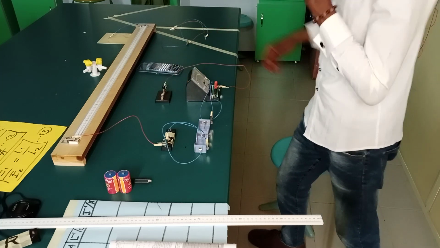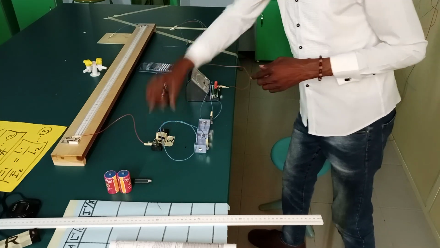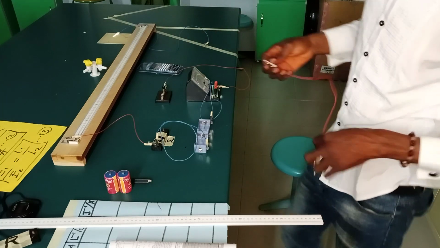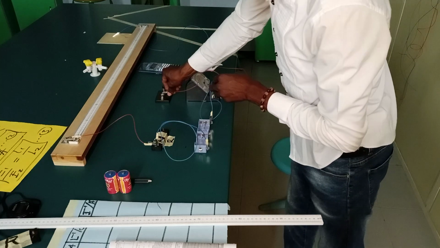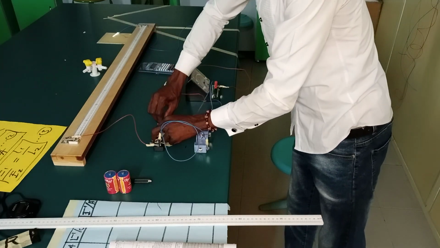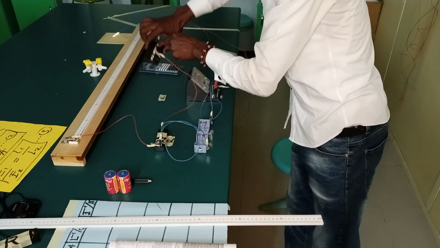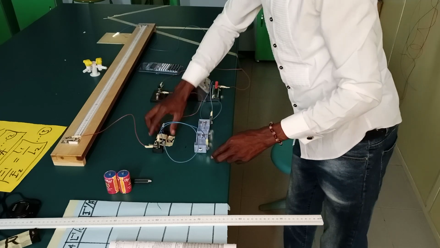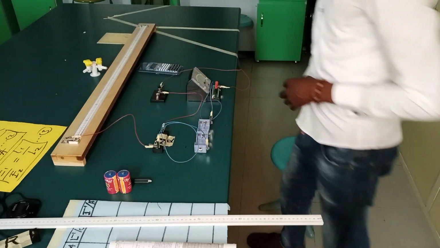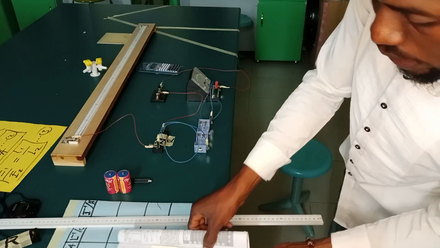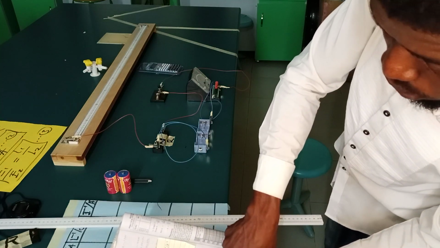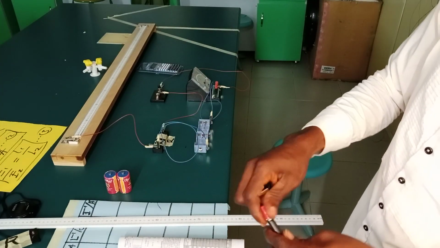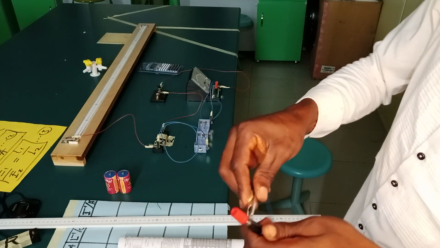The next thing is connection from the key to the resistor. From the key to the resistor. That's the next connection. Another connection is now from the jockey. We move the jockey from the resistor to the potentiometer wire. So we just click it here quickly. This is the jockey.